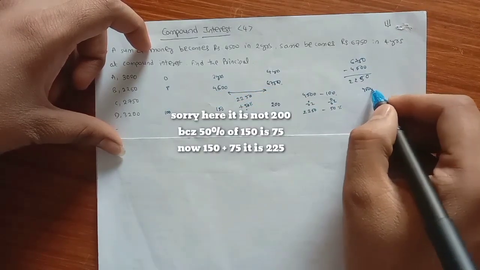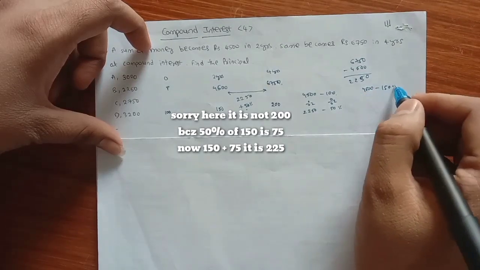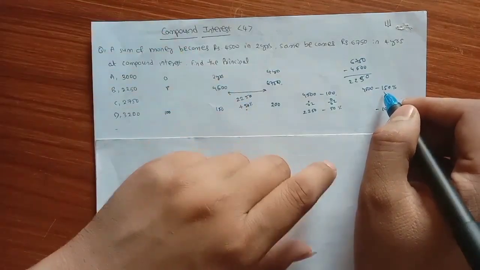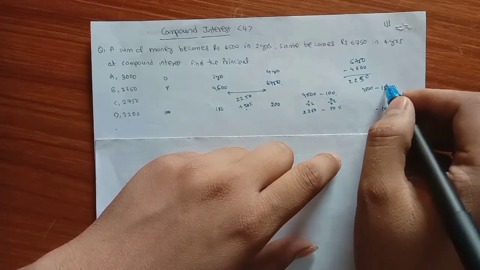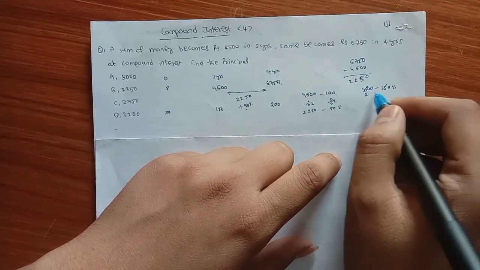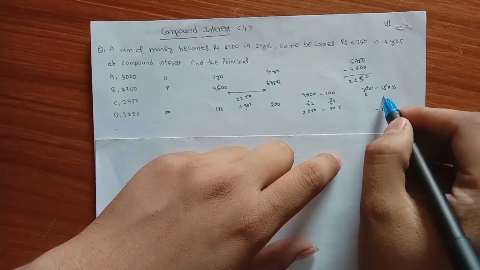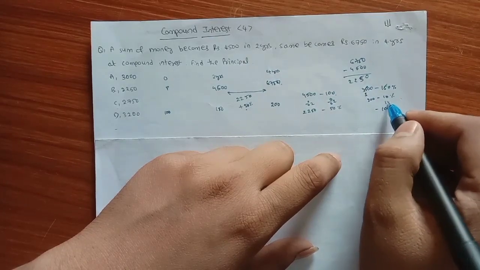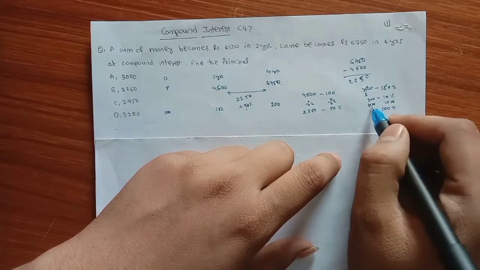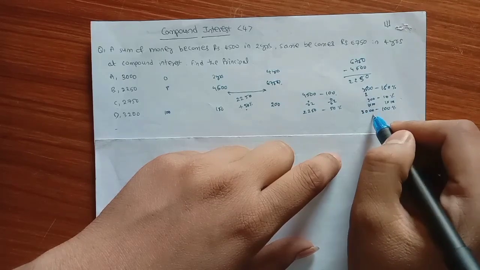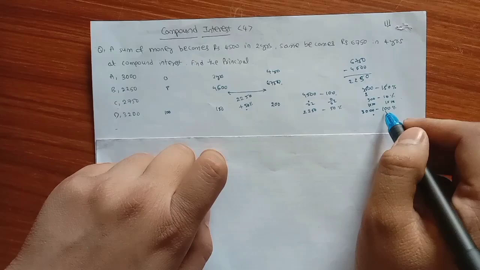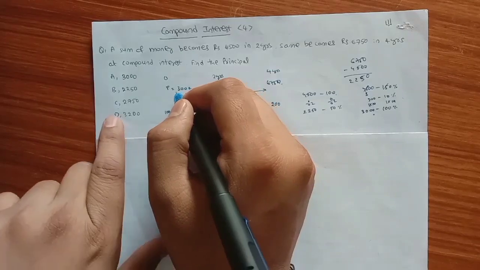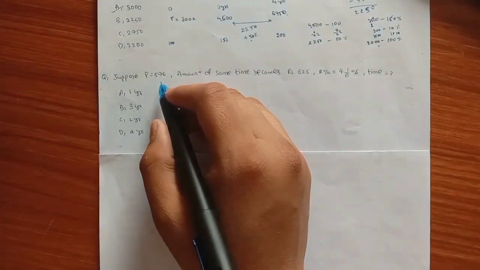Then 4,500 is 150%. Now we need to calculate the amount for 100%. It is a multiple of 15, like 15 times 3 is 45. Now 10% is equal to 300. For 100%, we need to multiply by 10 again, so it becomes 3000 as the amount for 100%. So our principal is 3000, which is option A.